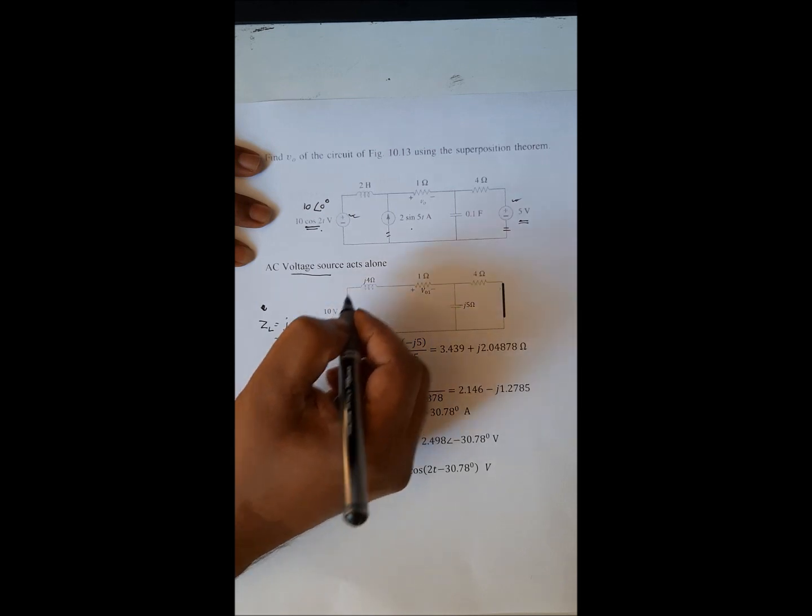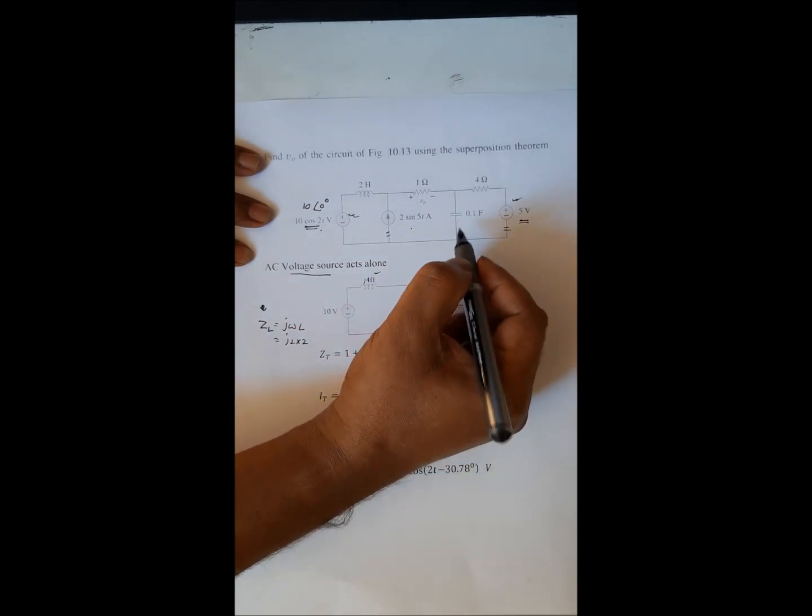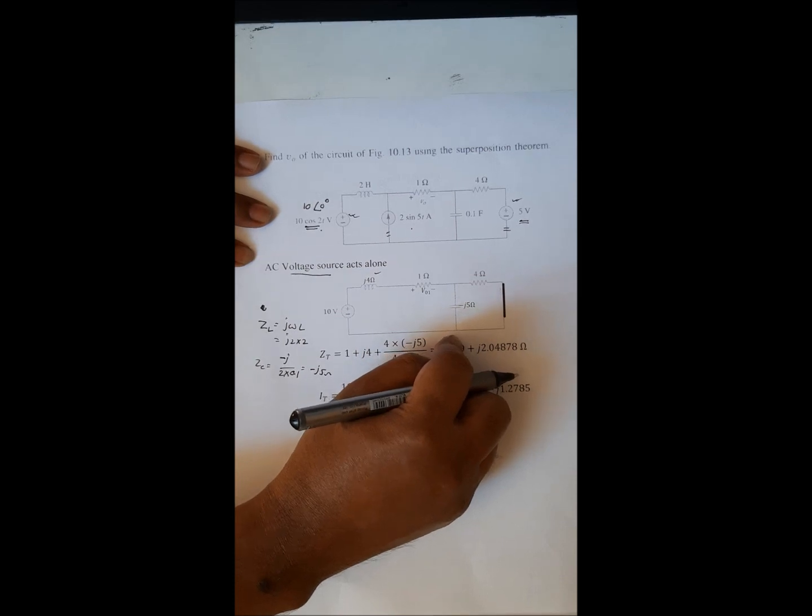So the inductive reactance will be ZL equal to j omega L, and omega equal to 2, so it will be 2 times 2, which is 4 ohms, and here we will get 5 ohms. So XC equal to negative j over omega C, omega is 2, C equal to 0.1, so that will be negative j5 ohms.